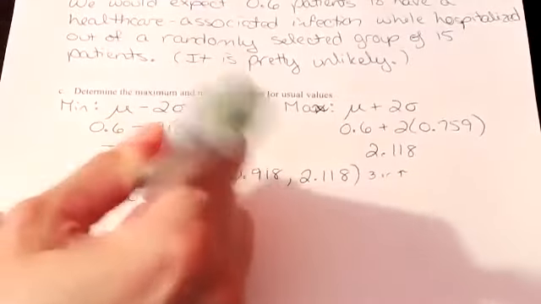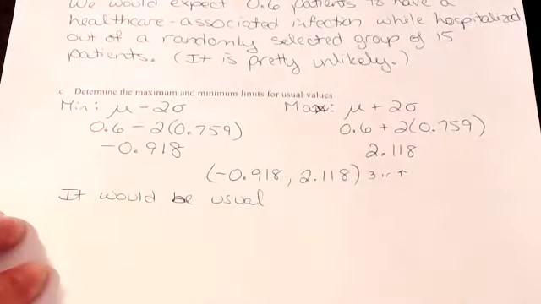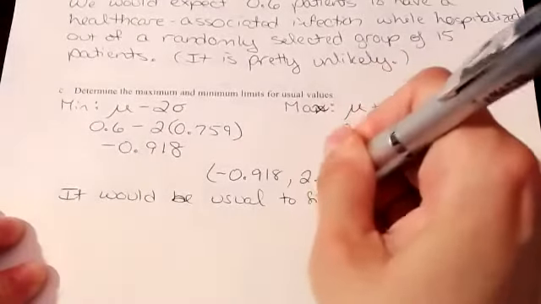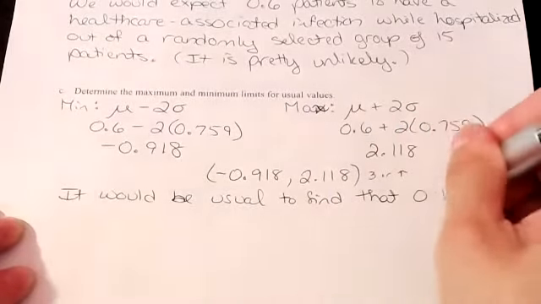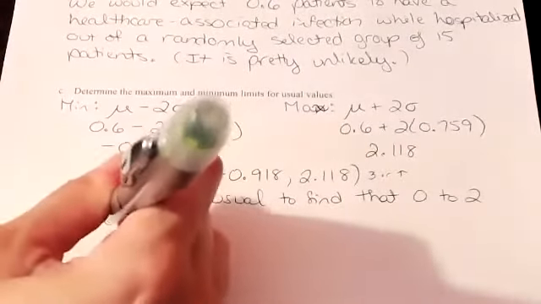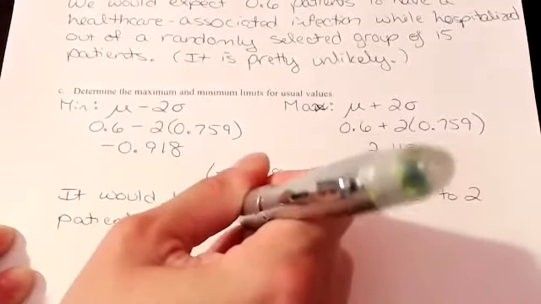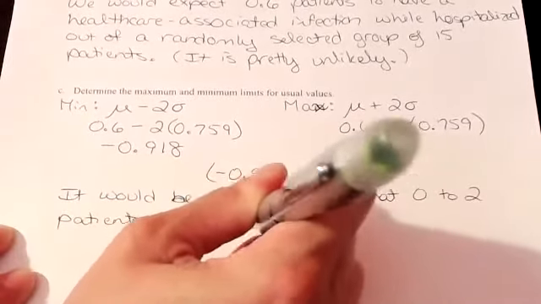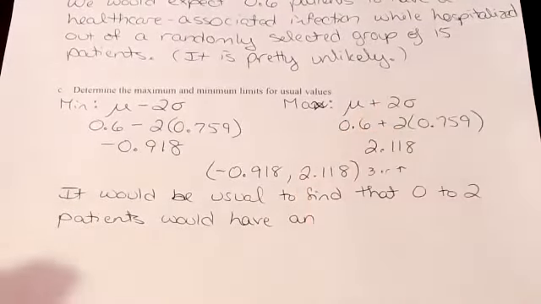It would be usual to find that 0 to 2 patients would have an infection. I hope you don't mind me dropping the healthcare associated infection. We know what we're referring to at this point.